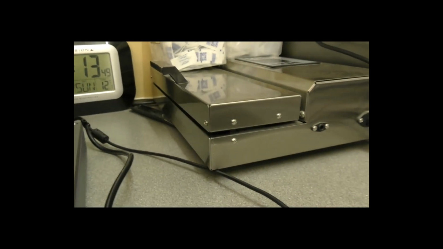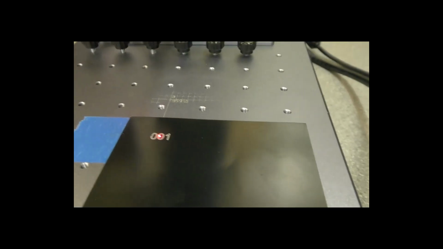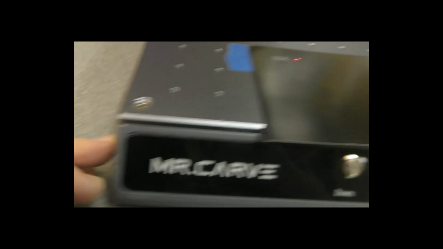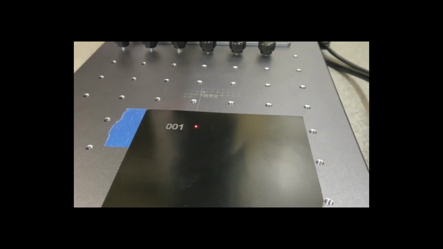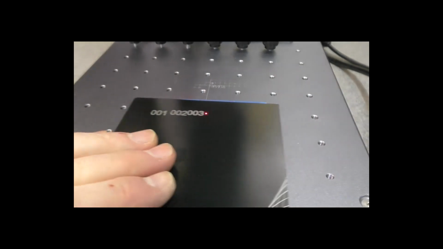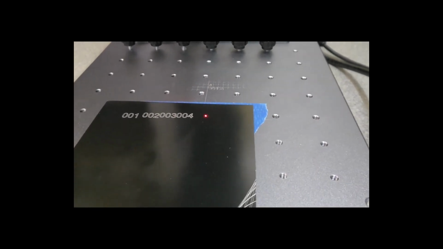And we are going to press the mark button, and that's number 1 finished. Slide it across, let's say that's the second one. You can now use the button on the side.